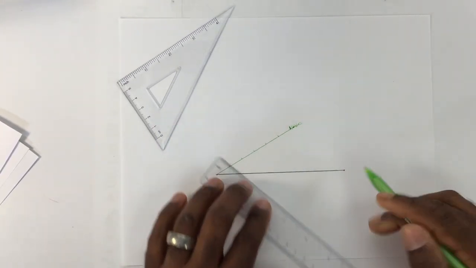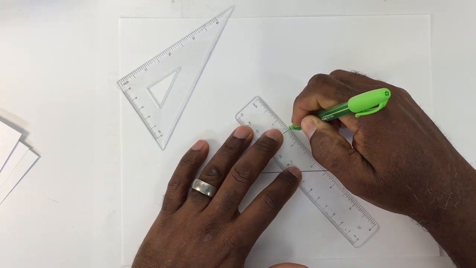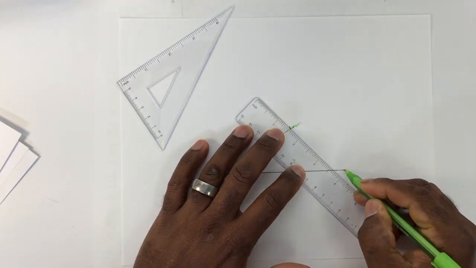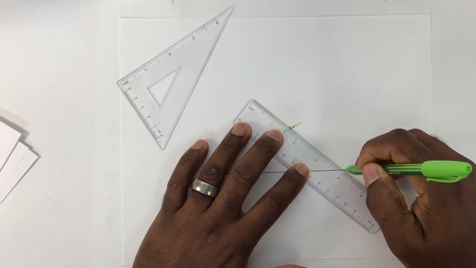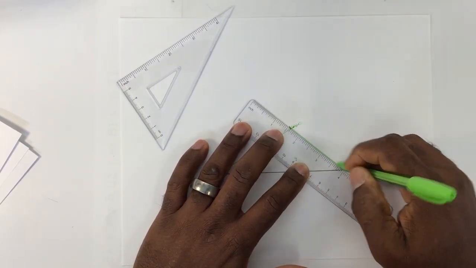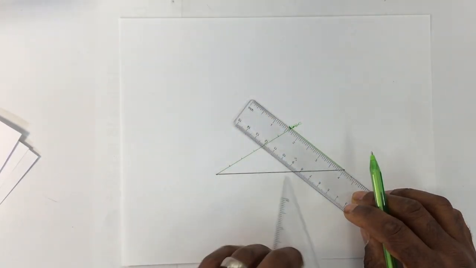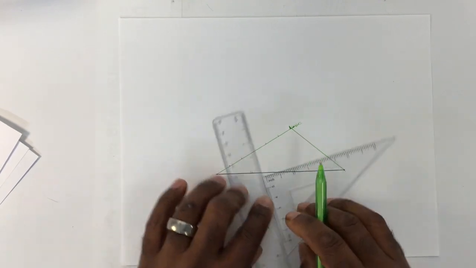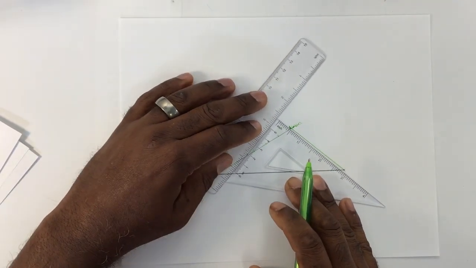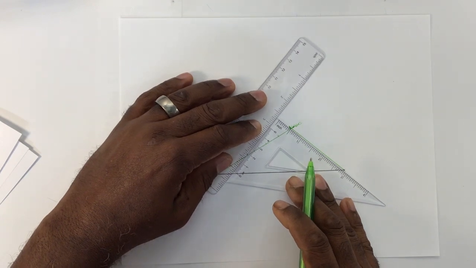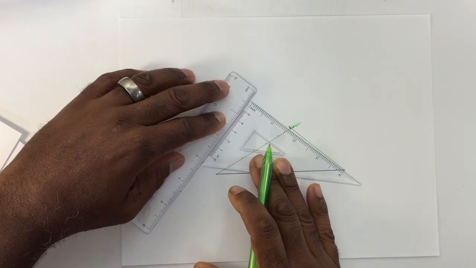Once you've done that, go back to this line at the end and connect this point to the end of this line, like this. Make sure it connects properly. Okay. All right, and then once you've done that, there we go.